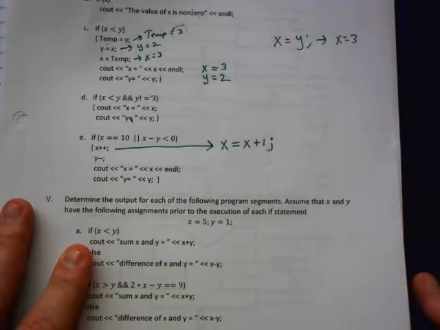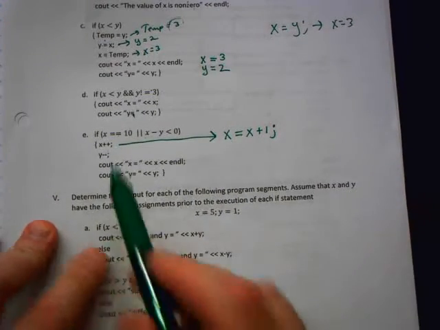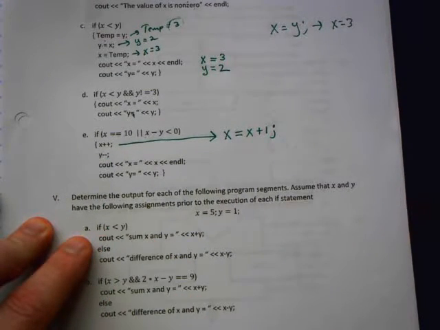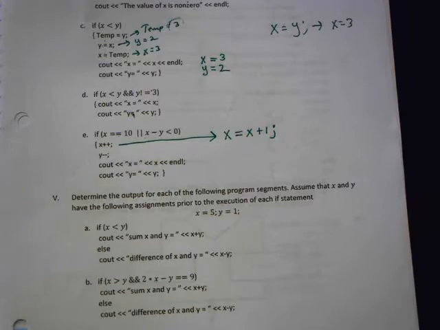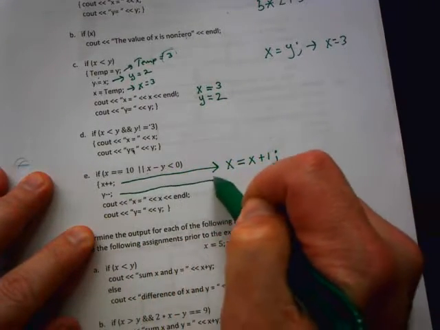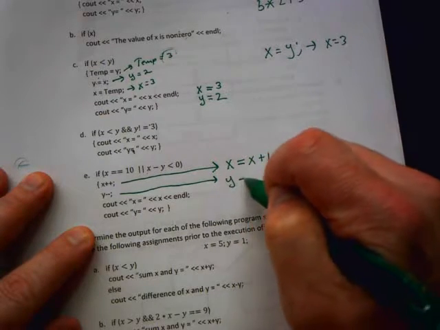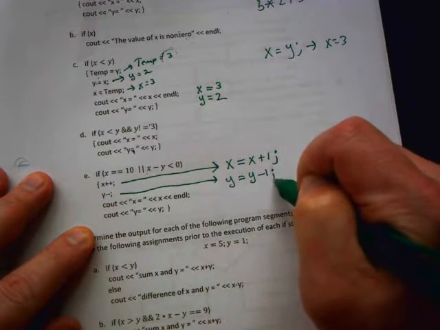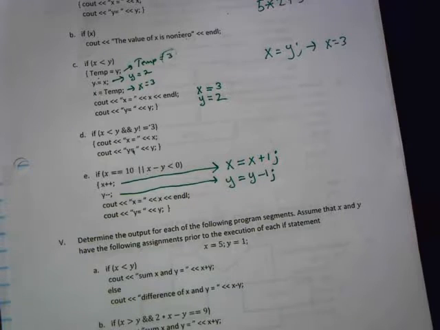And similarly, you can probably guess what y minus minus does. It subtracts 1 and stores it back into the variable. So again, I could have written this line of code, y equals y minus 1. Exactly the same thing.